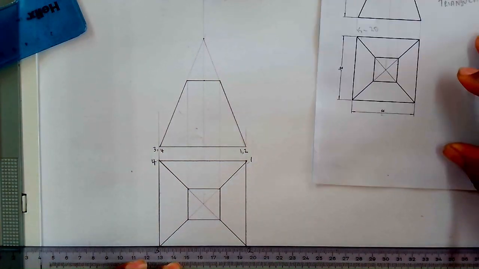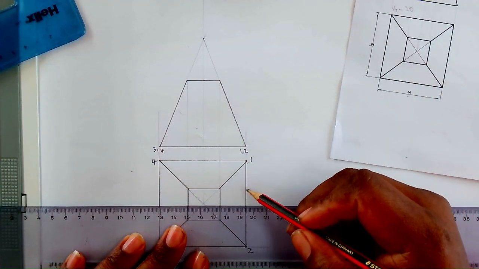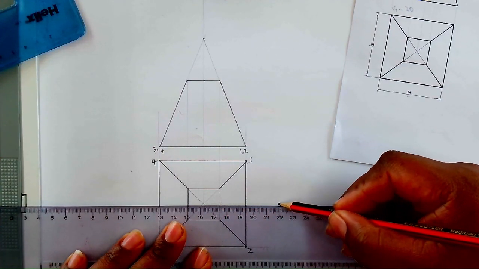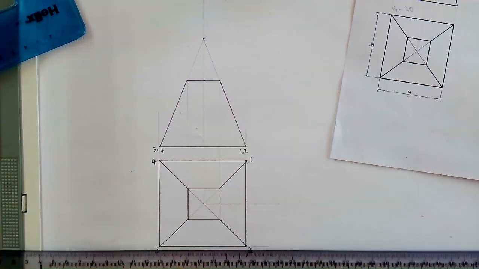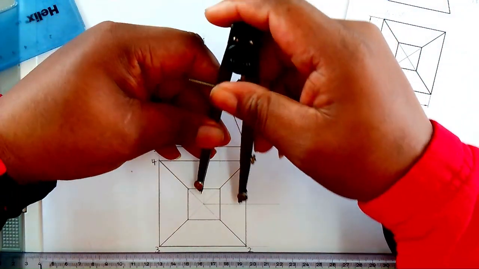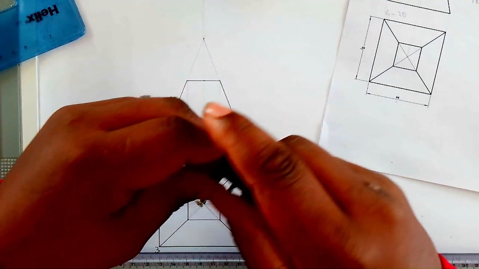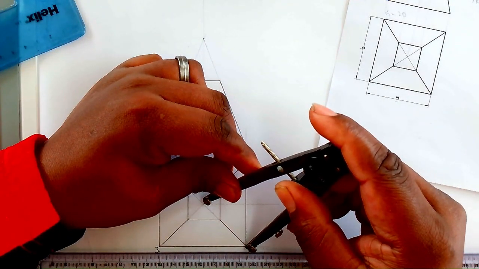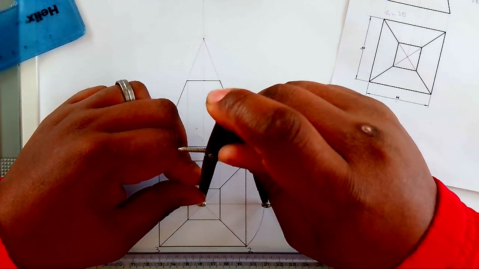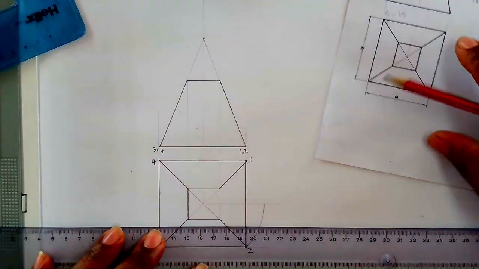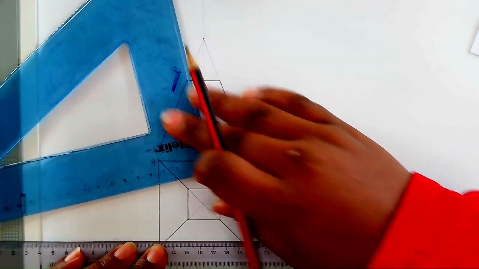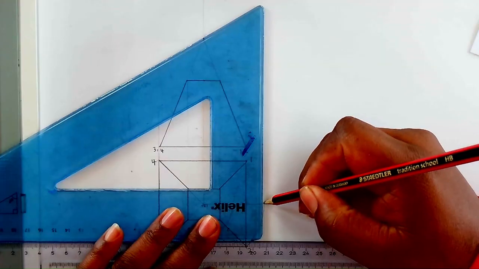So that's it. Now to develop, step number 1, you're going to need a construction line from the center of your top view. After that, you take your compass and open it to that point at the bottom, that corner there, and draw an arc. Once you are done with that arc, until it touches this line, you take it up.